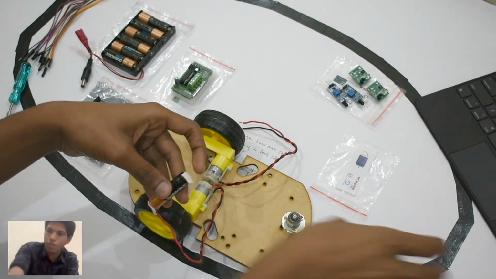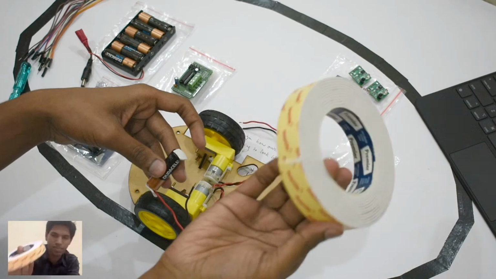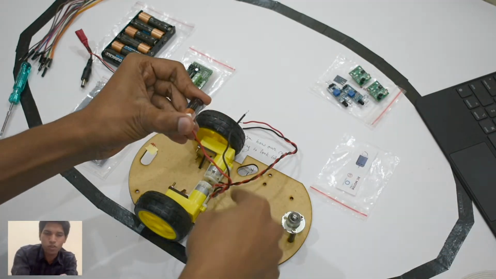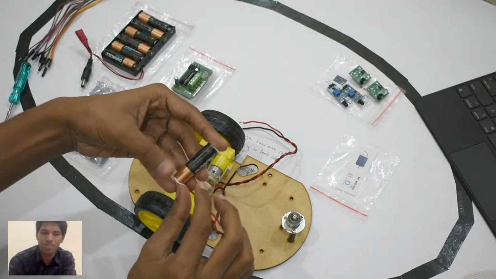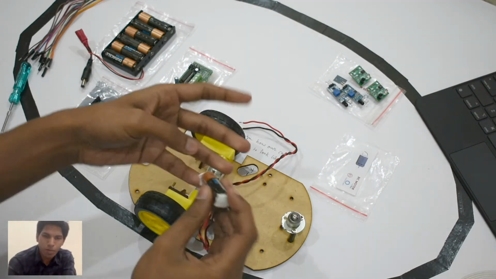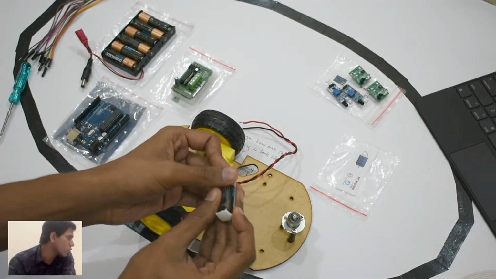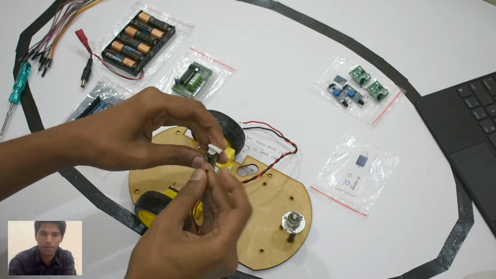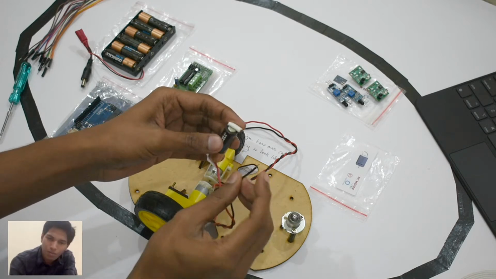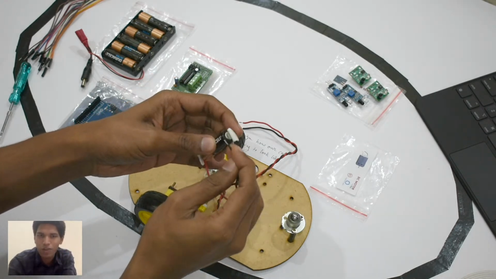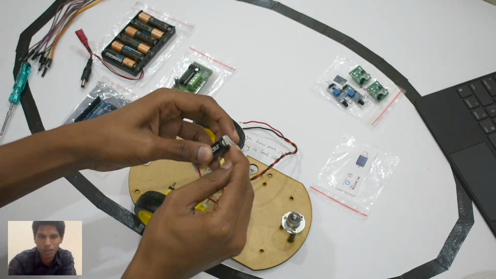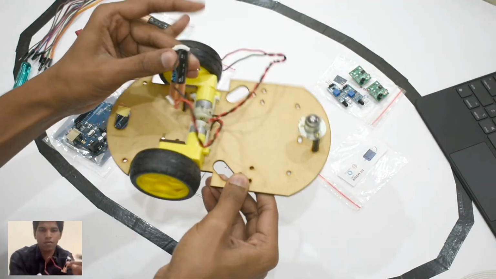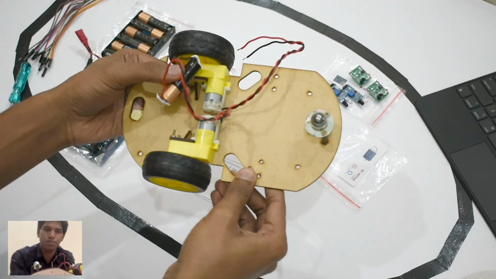So I'm using double-sided tape. You can get this in any hardware shop as well. You can use screws to attach your motors and wheels and everything. I use double-sided tape because it is easily removable, and it is easy to assemble and disassemble. So I'm just going to connect this black wire here, and you will notice that my motor will start moving. Yeah, see? One second. Yeah.